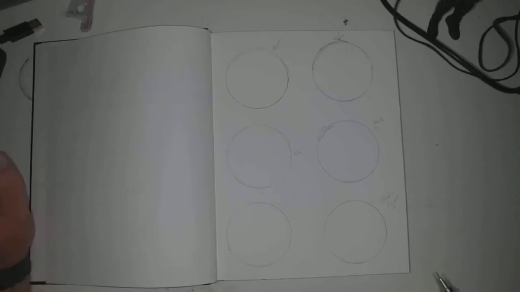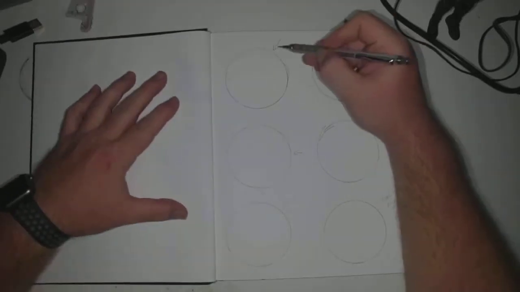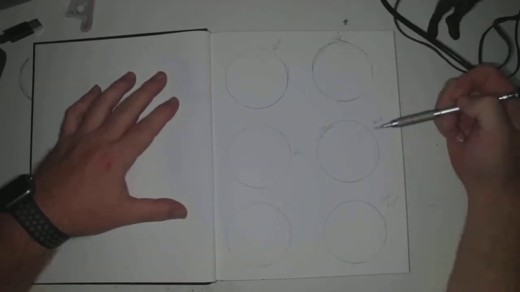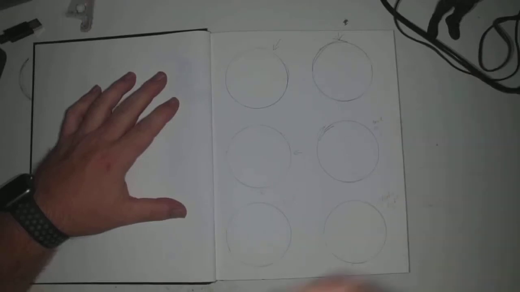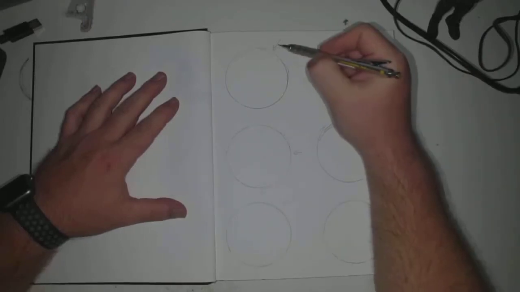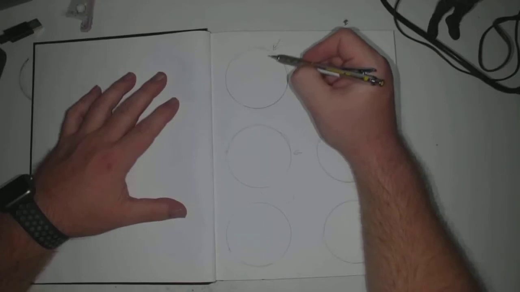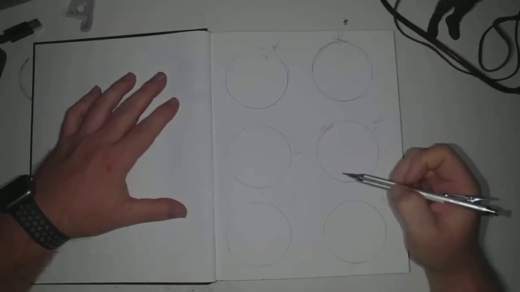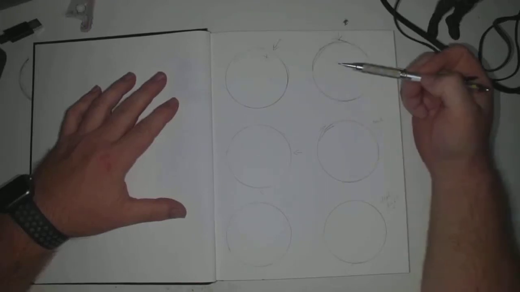Now concepts are going to stay the same. You're going to have your light source, and that's what the arrows are going to help us with. So the light source on this one's going to be up here. Now when the light source comes down toward the sphere, it's got to hit it somewhere. So these should be kind of direct in line.